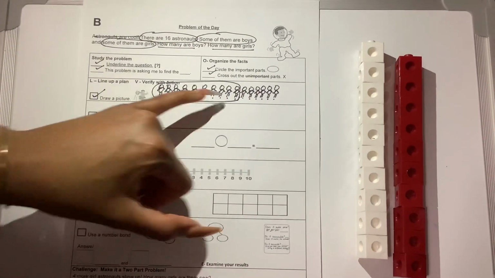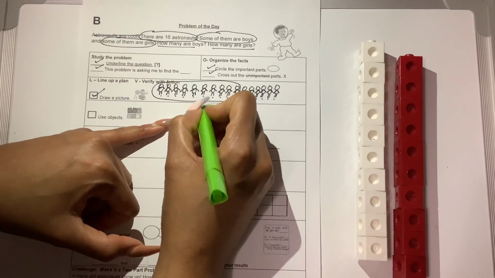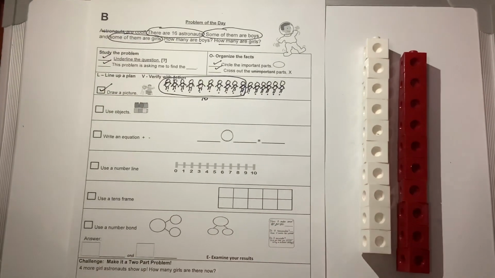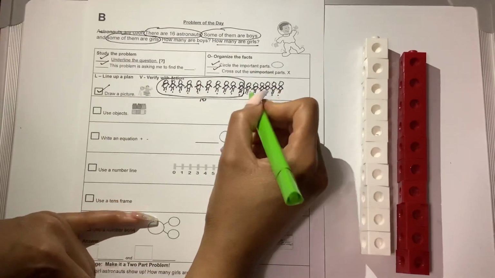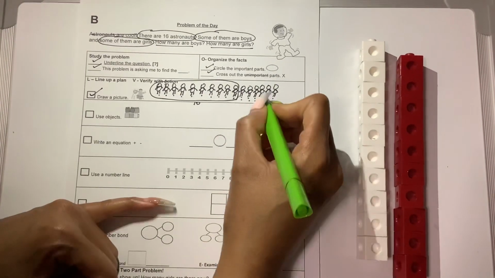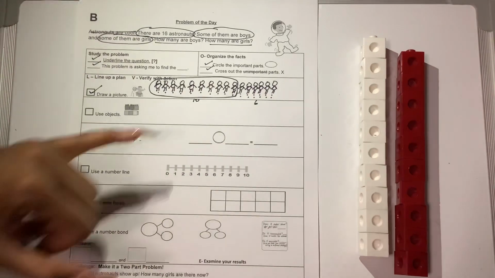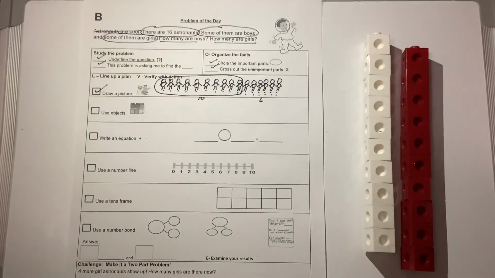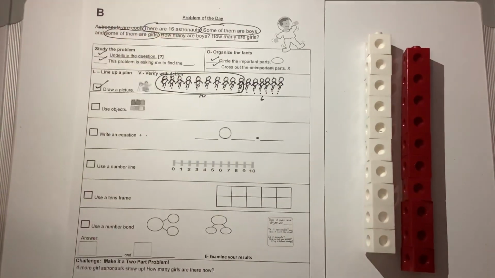Ooh, I realized that this one is 10. I'm going to put my 10 here. Let's count the extra ones. 1, 2, 3, 4, 5, 6. So I have 6. So 10 and 6 is 16.